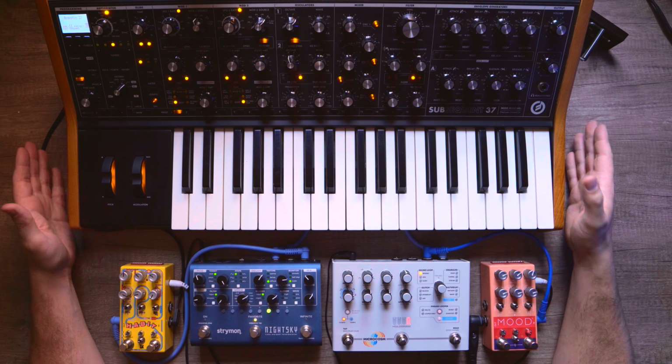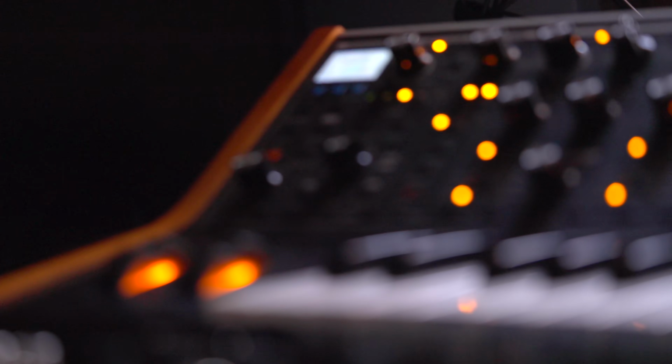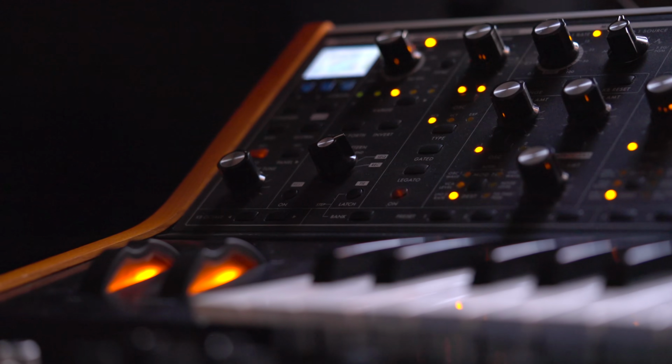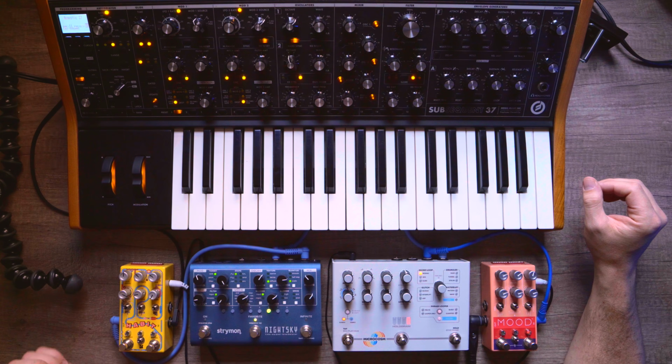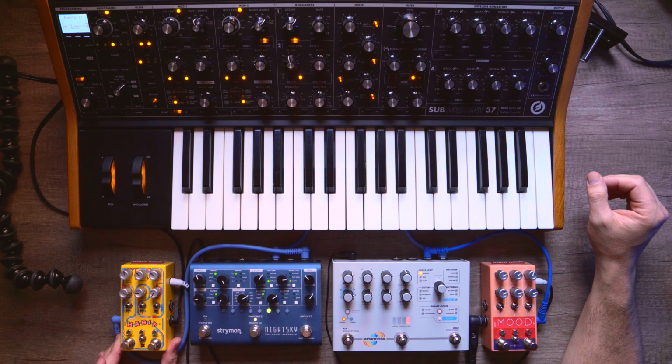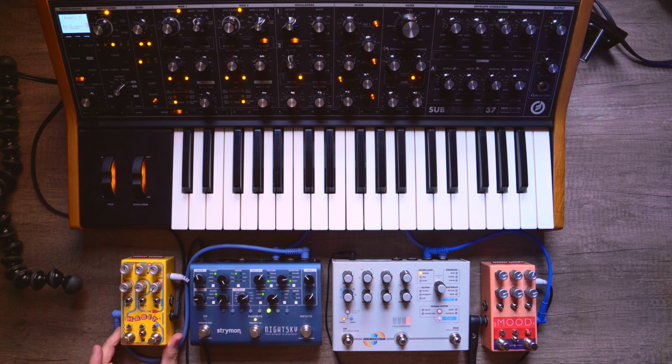Today I'm featuring one of my favorite synths of all time, the Subsequent 37, a magnificent mono synth made by Moog, pretty much a modern classic, and an assortment of pedals. Now I hope that this overhead camera view is all symmetrical, because if not, I just couldn't take it.